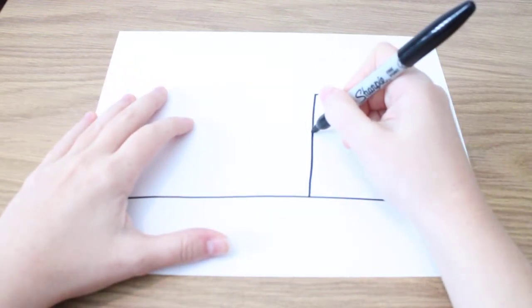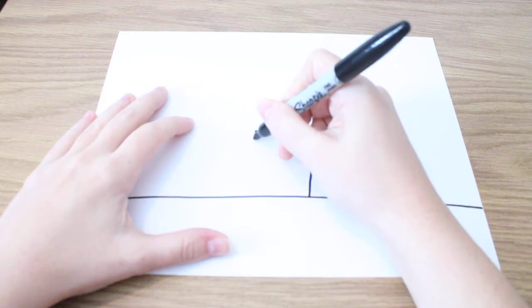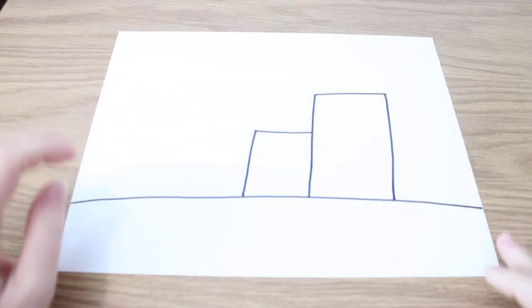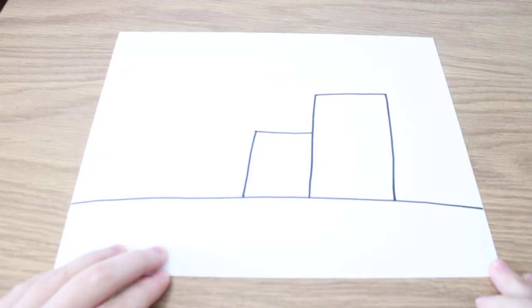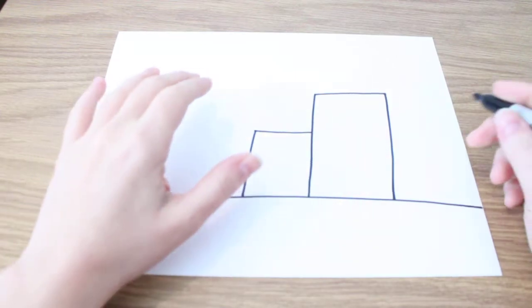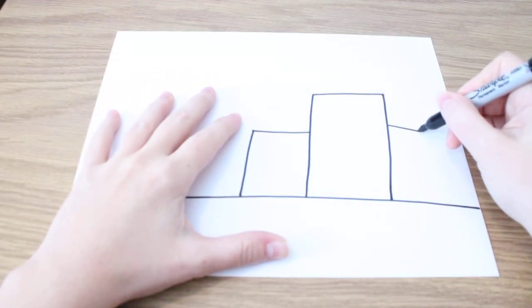And another one. This one might be a square. I think it's still a rectangle. And let's put one more over here.